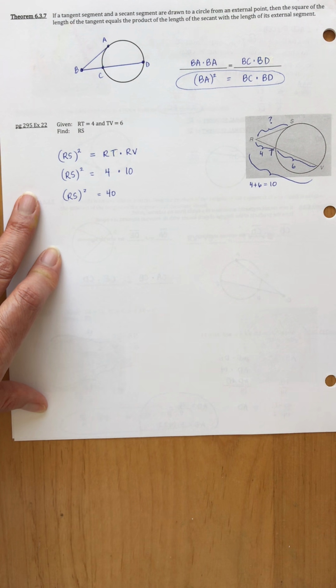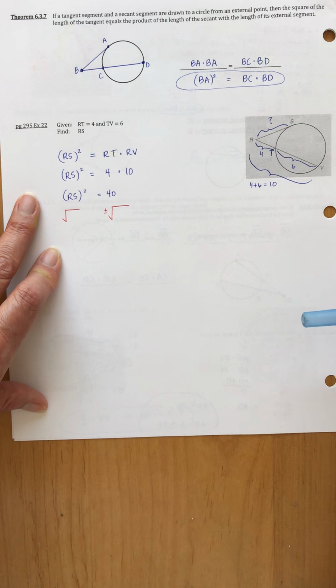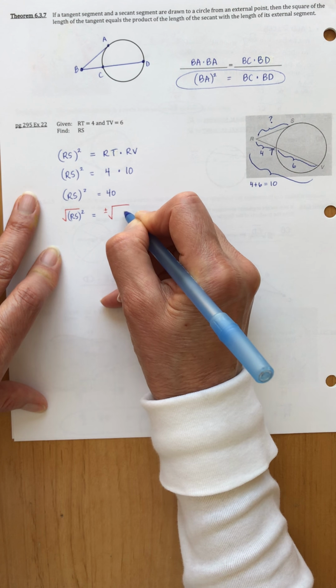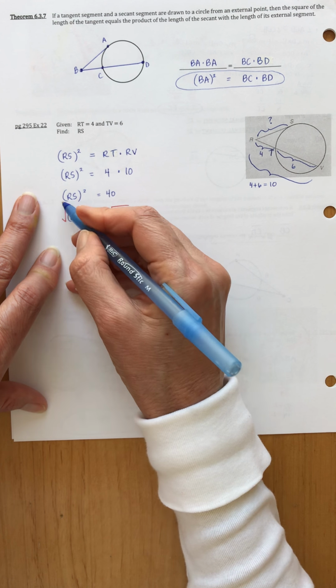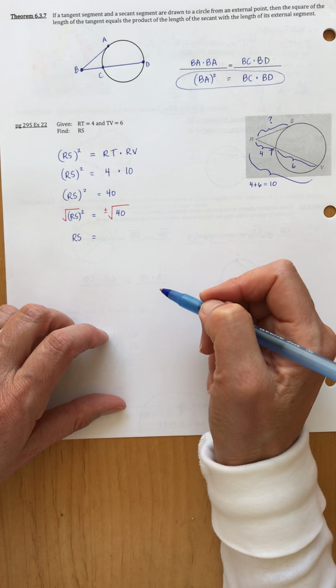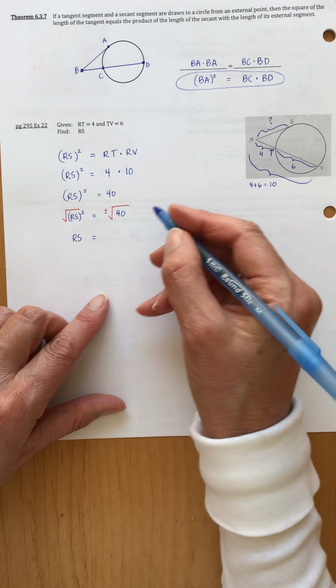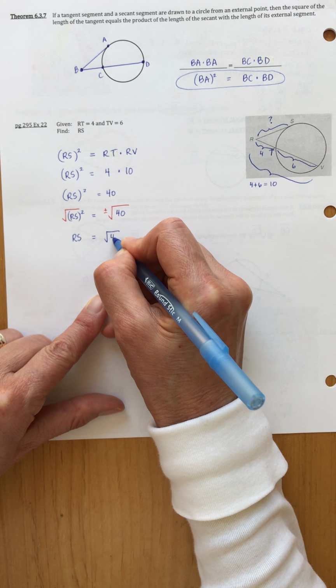And then we'd want to take the square root of that, remembering to put in the plus and minus to keep you in good shape for your algebra class. Okay, so we get just RS here. Square root of a square gives you just that thing back. We know we can't have negative because it's the length of a line segment. So we're going to say just the positive, square root 40.